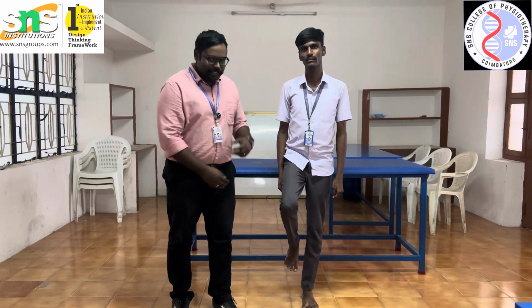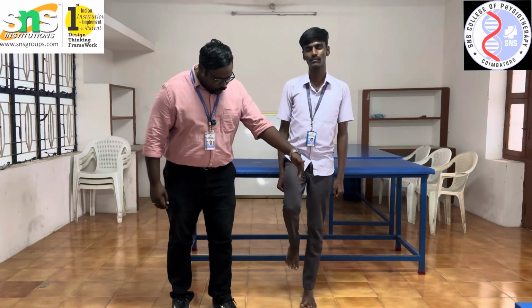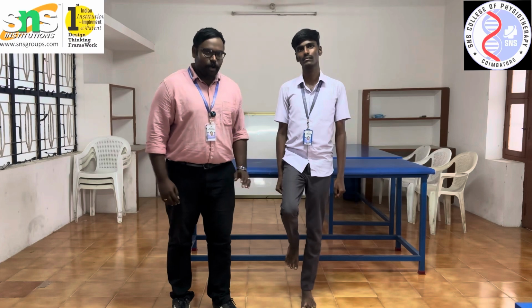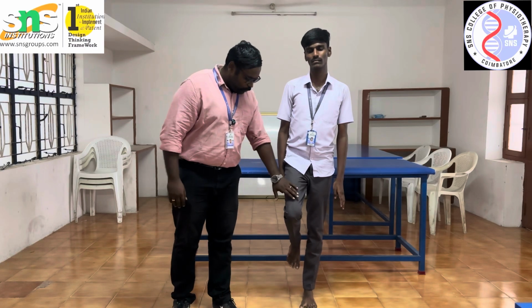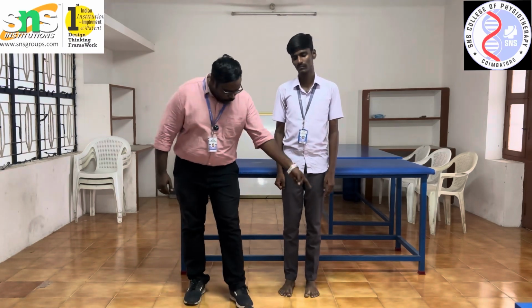One leg, his left leg, is on the floor and his right leg is up. We give certain names for this. You can drop this leg. The leg which is on the floor is called the stance phase. The leg which is in the air is called the swing phase.